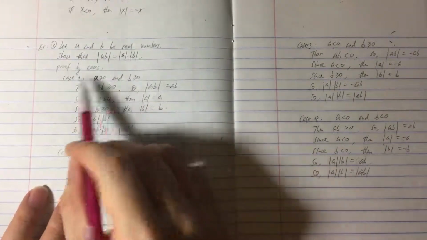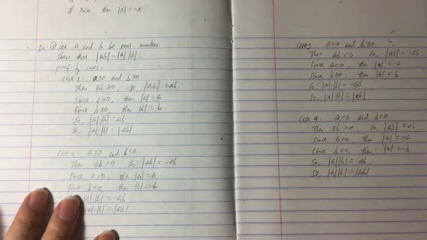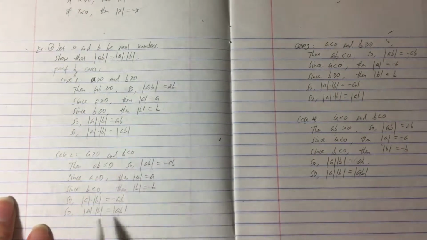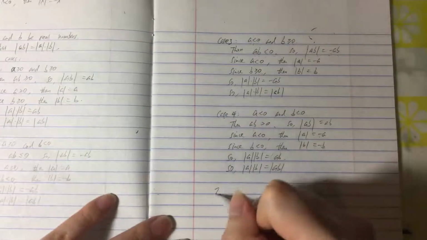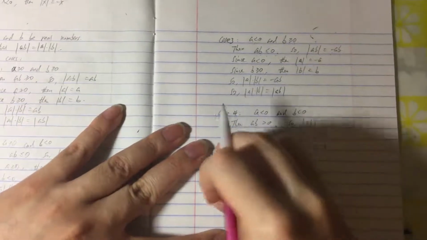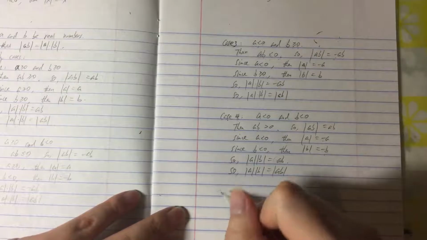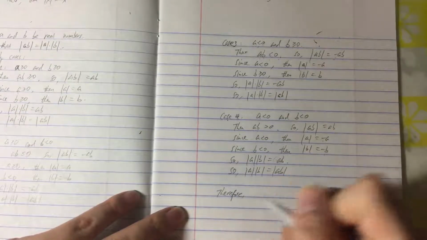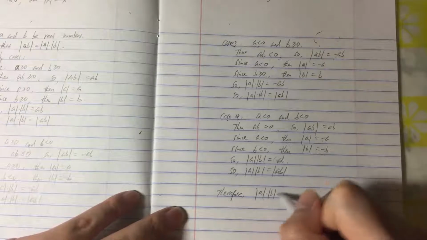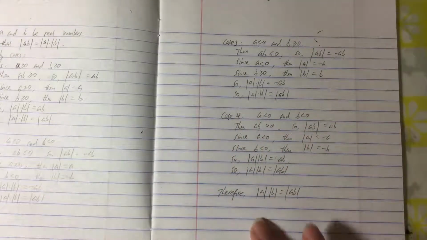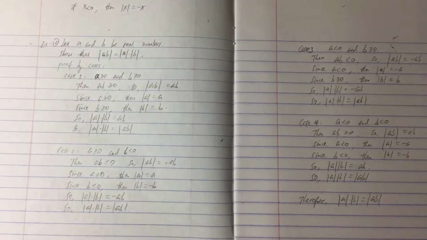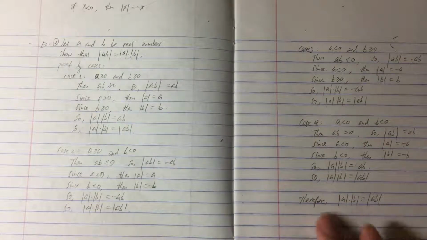So here in all four cases, we get the same conclusion. For real numbers A and B, there are only 4 cases, and we verify all 4 cases. They all lead to the same conclusion. Since in all 4 cases we get the same conclusion, then this conclusion must be true. Therefore, the absolute value of A times the absolute value of B equals the absolute value of AB.